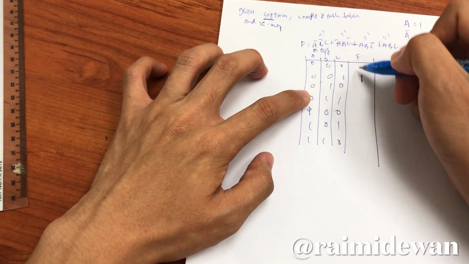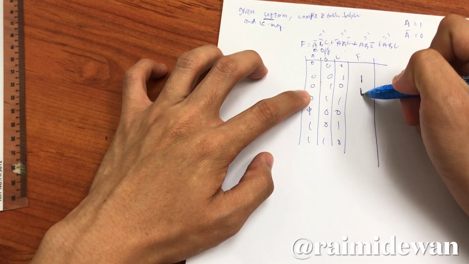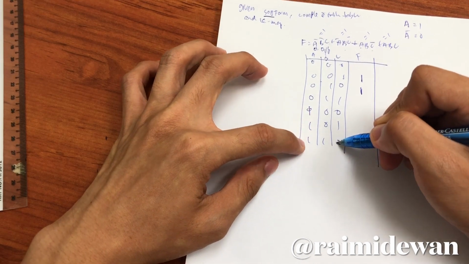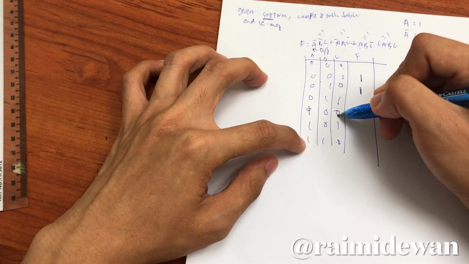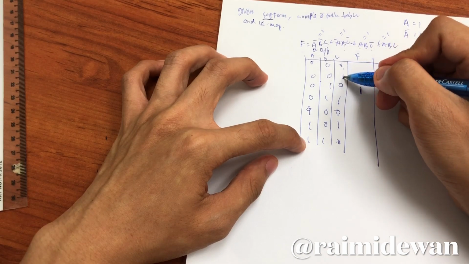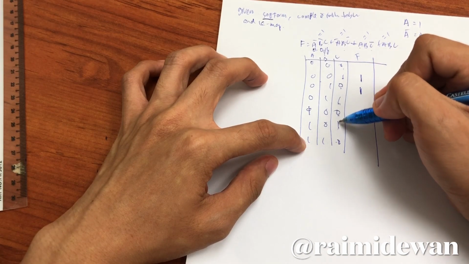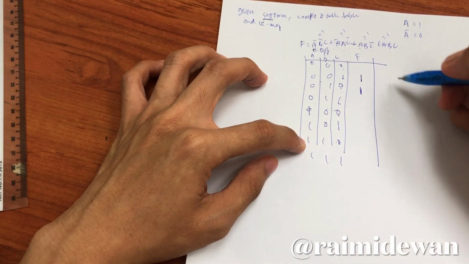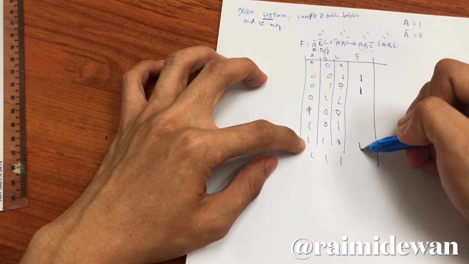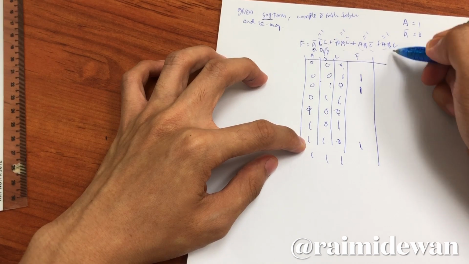0 1 0 produces also 1, and after that 1 0 1, 1 1 0, and the next one is all 1s.